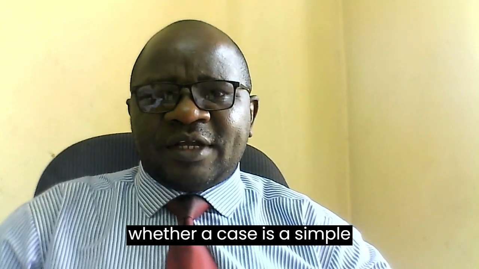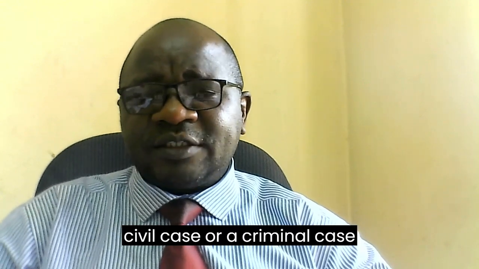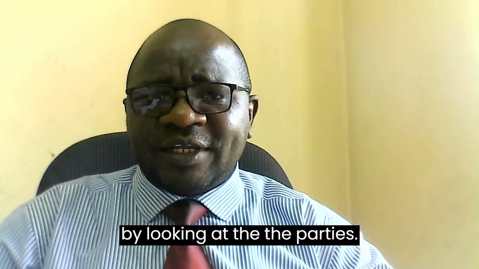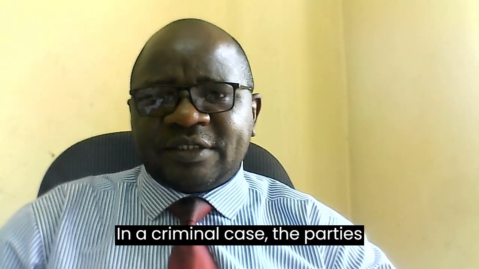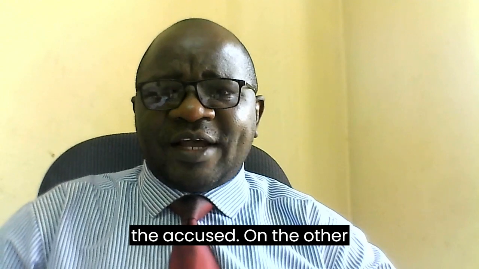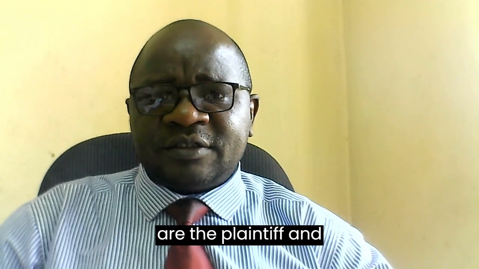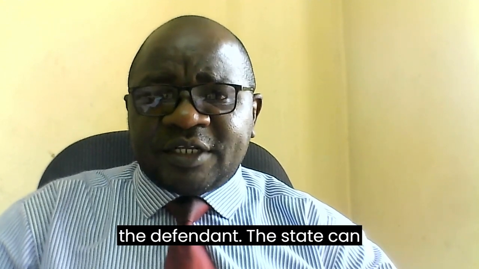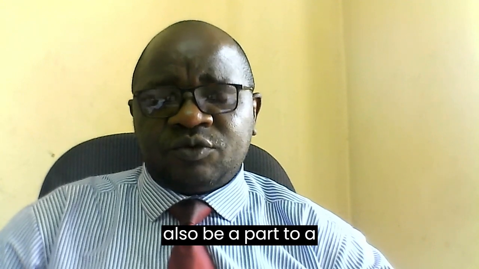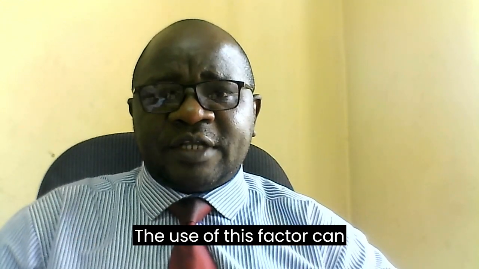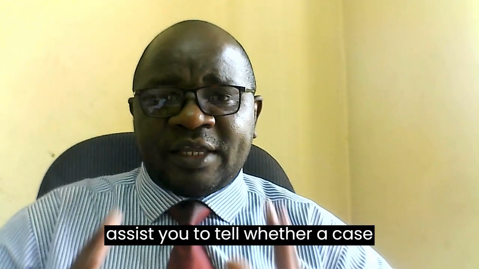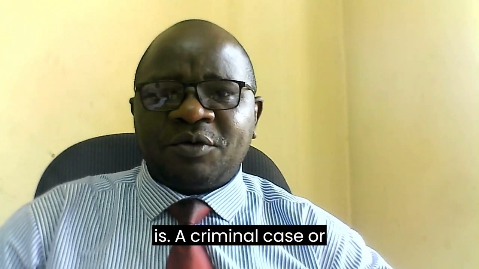You can tell whether a case is a civil case or a criminal case by looking at the parties. In a criminal case, the parties are the state versus the accused. On the other hand, in the civil case, the parties are the plaintiff and the defendant. The state can also be a party to a civil case. The use of this factor can assist you to tell whether a case is a criminal case or a civil case.